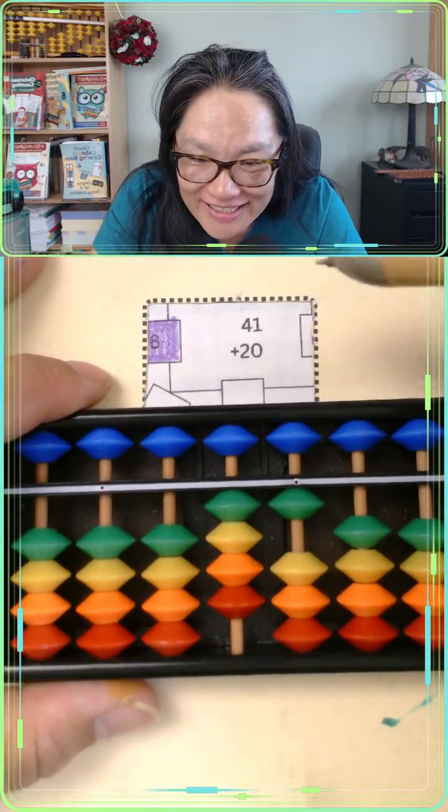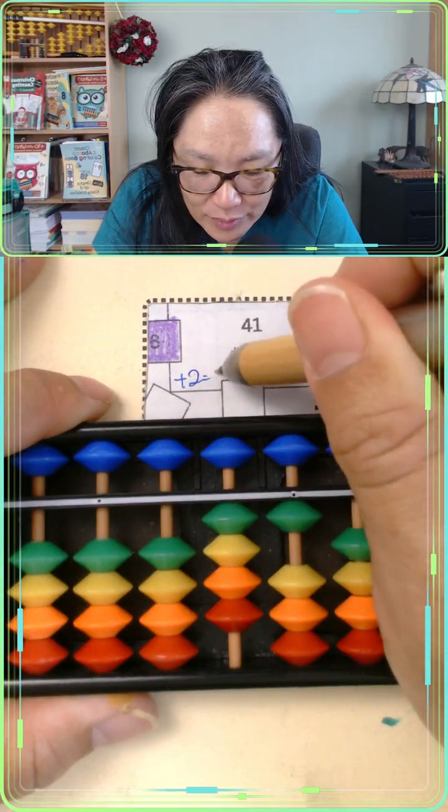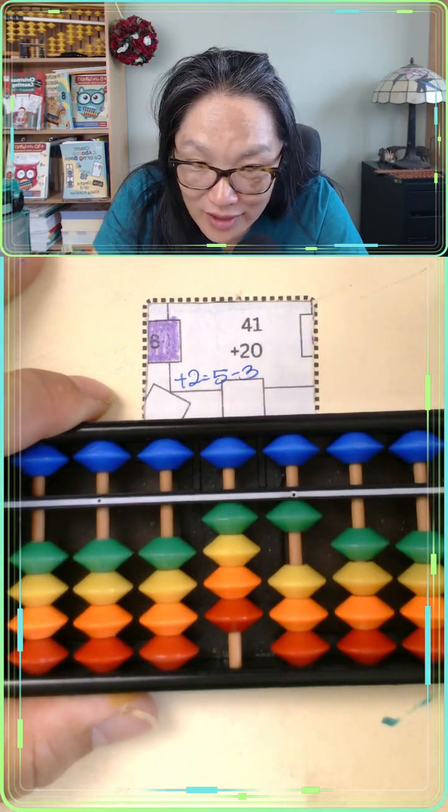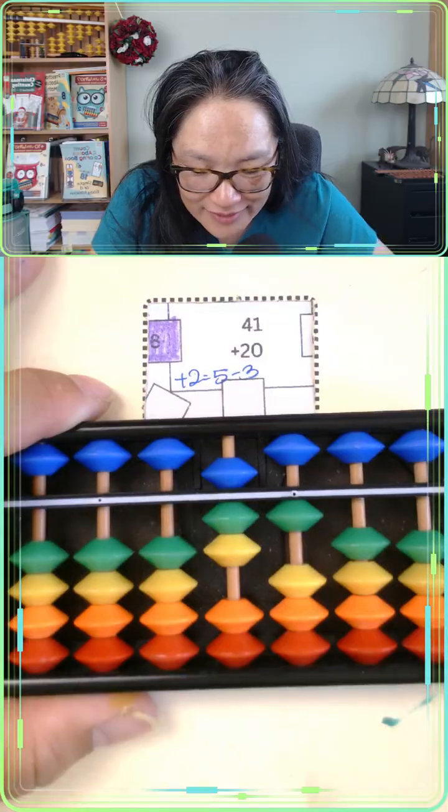Oh, Katie on the daily! Thank you! It is. Plus 2 is equal to plus the 5 minus 3. Well done! Thank you so much, Katie on the daily. Welcome back.